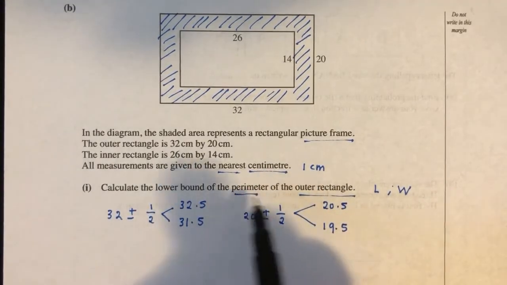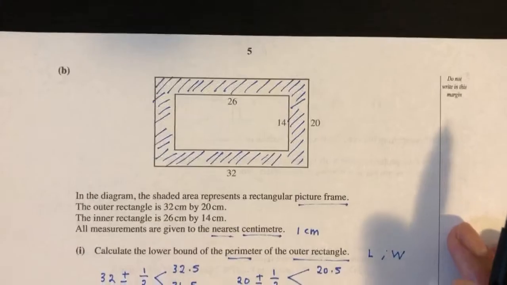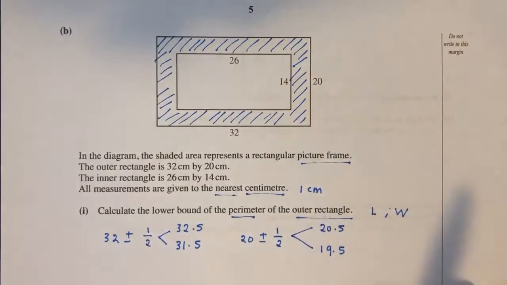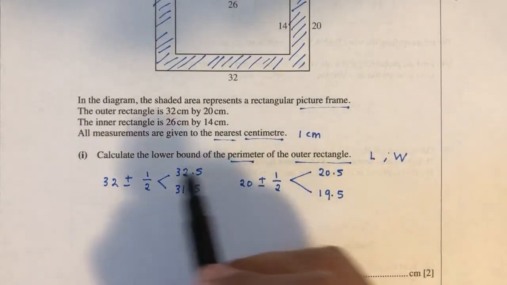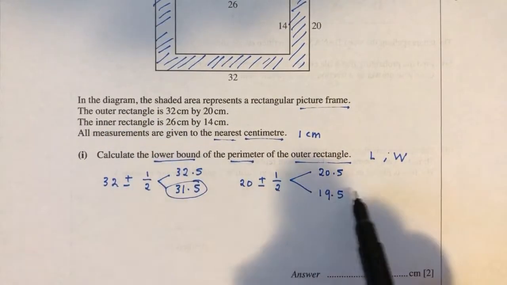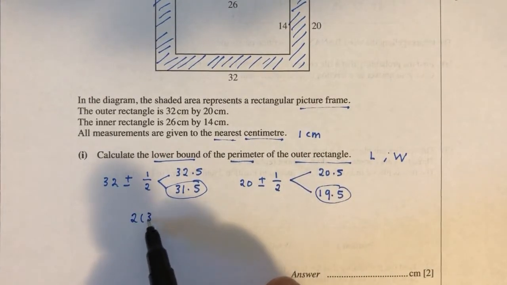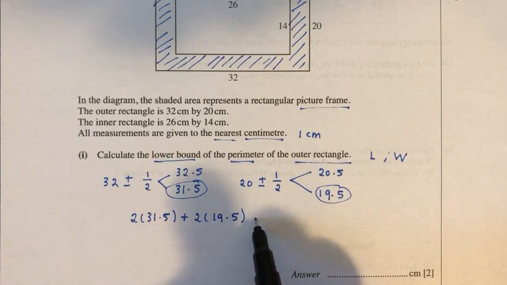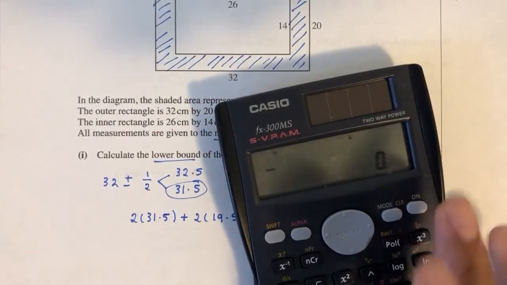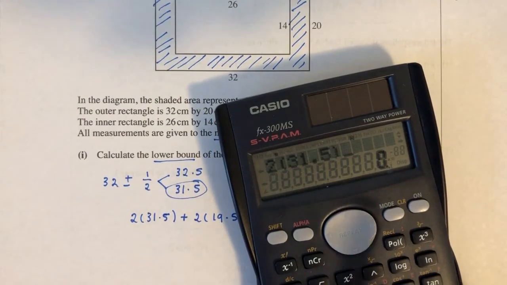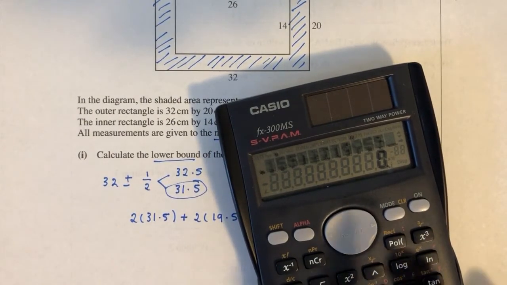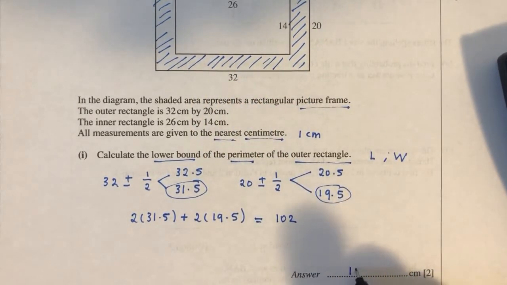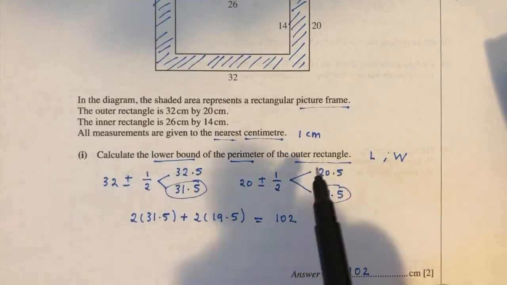So how do you find the perimeter of the outer rectangle? Perimeter is always the distance around, so you have to add this, and this, right? Basically, we are finding the lower bound, so we have to take the lower values. So 2 times 31.5 plus 2 times 19.5. That will be the lower bound for the perimeter. That should give you 102. So the answer here will be 102 centimeters for the lower bound of the outer rectangle.